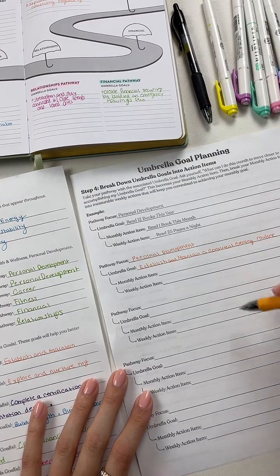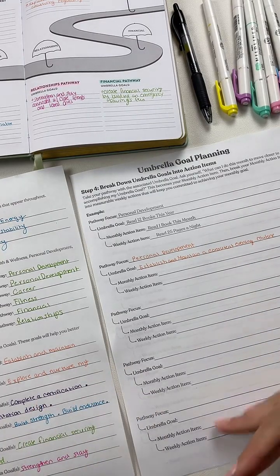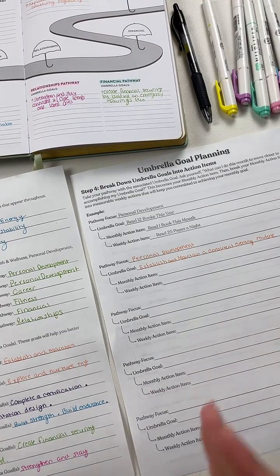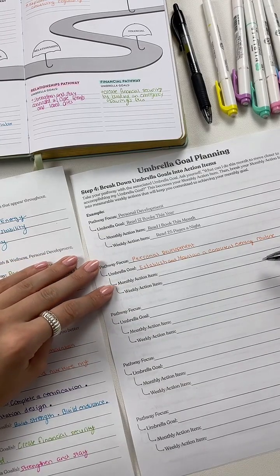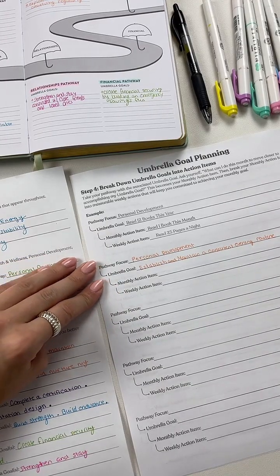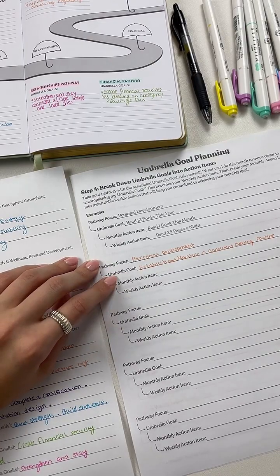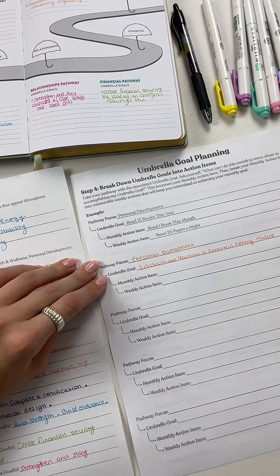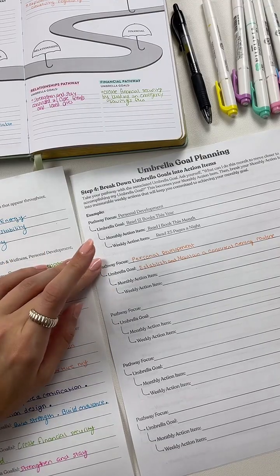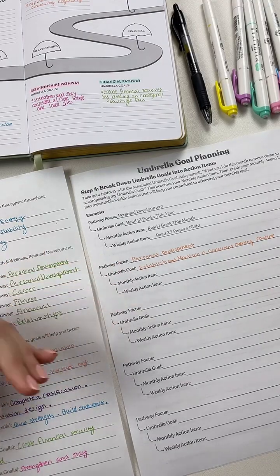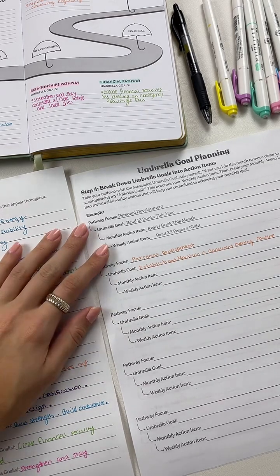Okay. Now, on a monthly basis, if you are choosing to work on this goal, you are going to see: what monthly action item, what can I do this month to help me progress towards this long-term umbrella goal? Well, if you are trying to build that consistency, you really need to start.